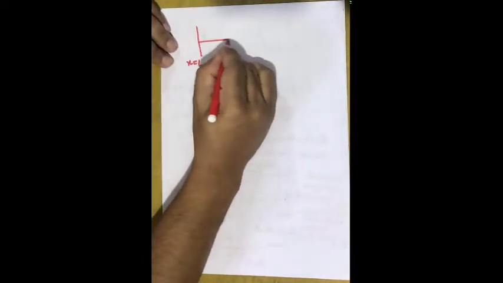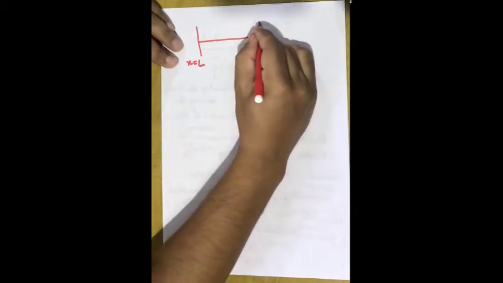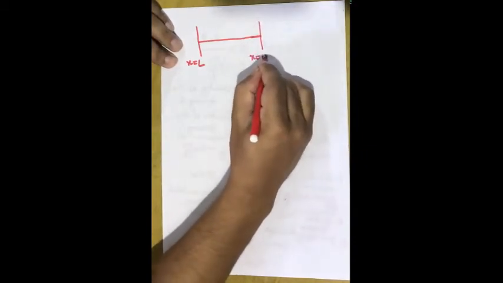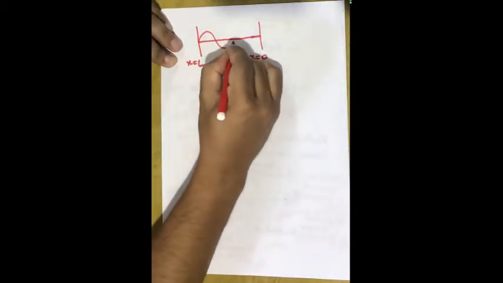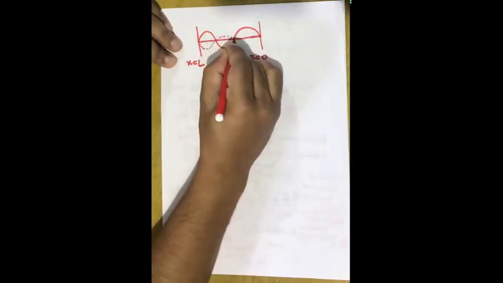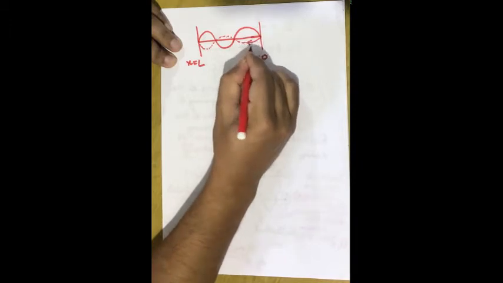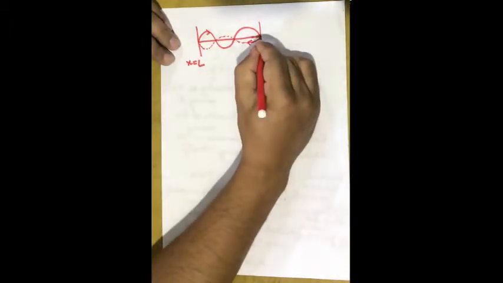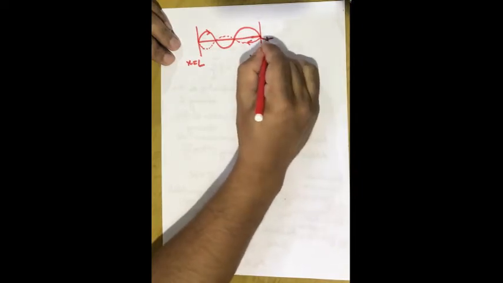Suppose this is the x equal to L point, where we hit the string with an oscillatory force, and this is x equal to 0. So this is the incident wave, and say this is the transmitted wave. Incident wave is traveling in this direction, and suppose some part of the wave is being transmitted.